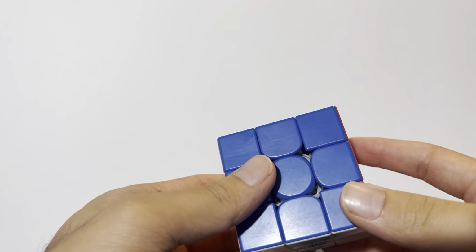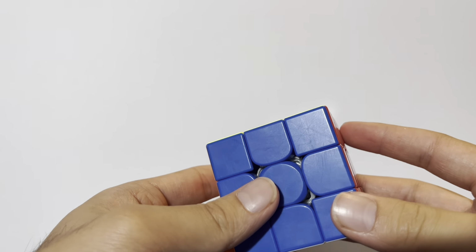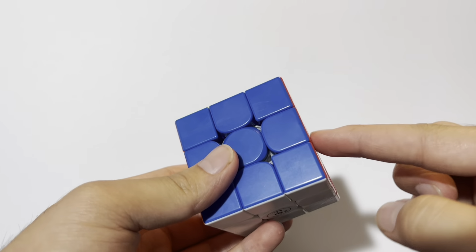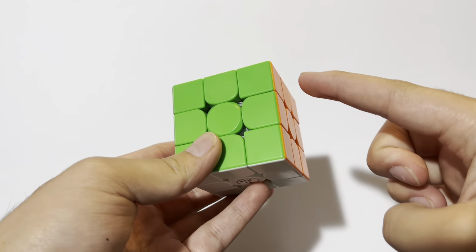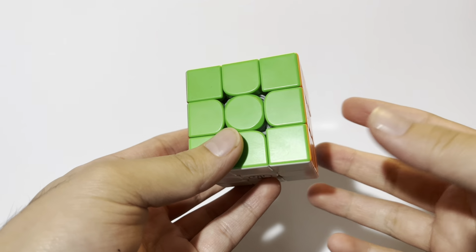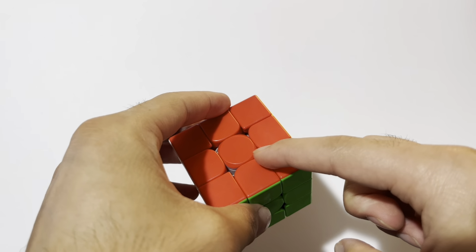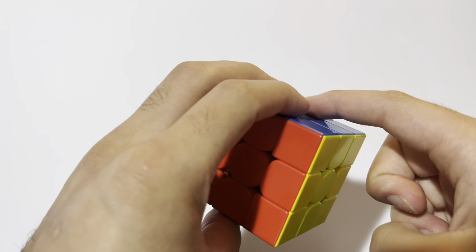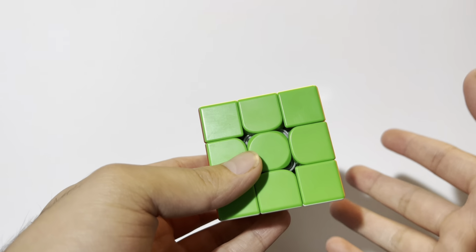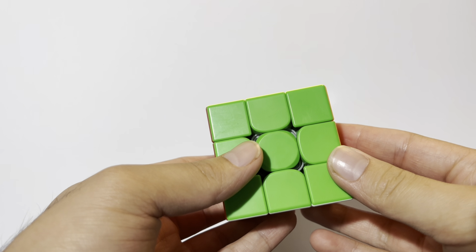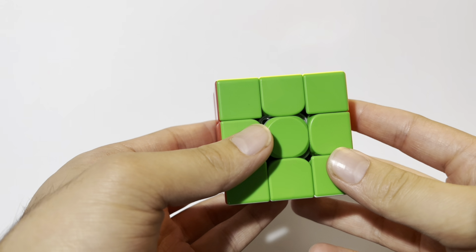We have the adjacent colors, which are colors that are directly next to each other, such as the blue, red, or green and orange. We have our opposite colors, which are colors that are on opposite sides of the cube, such as red and orange, or blue and green. Understanding the color scheme of the cube will help us later on when we reach our intermediate level.